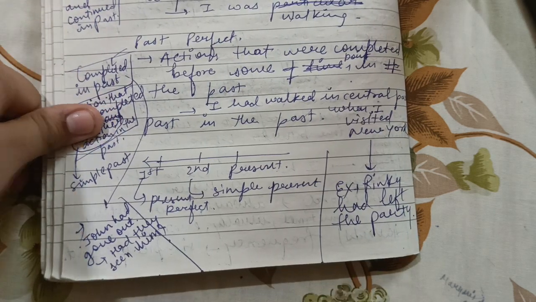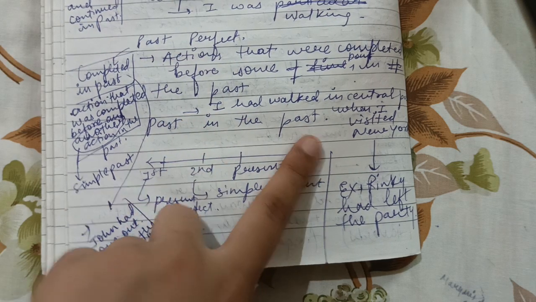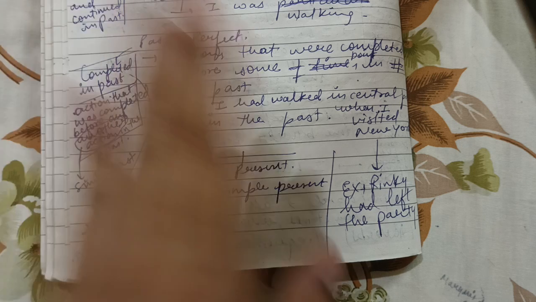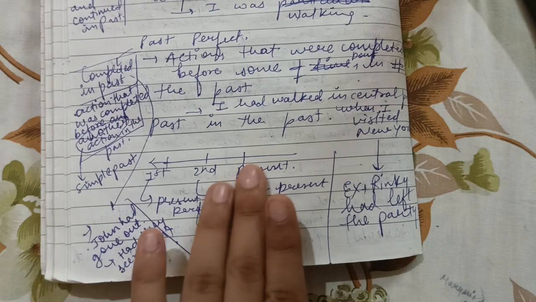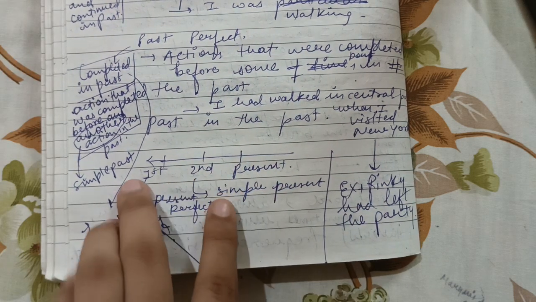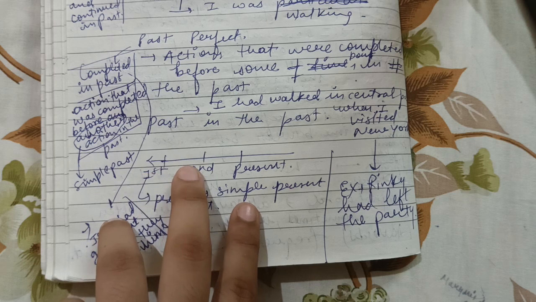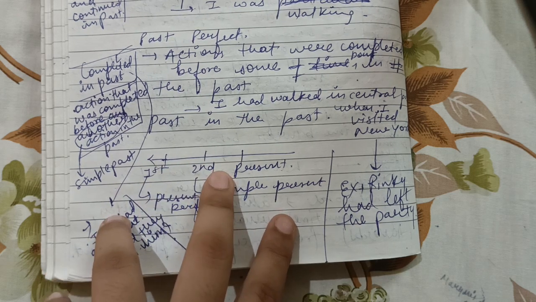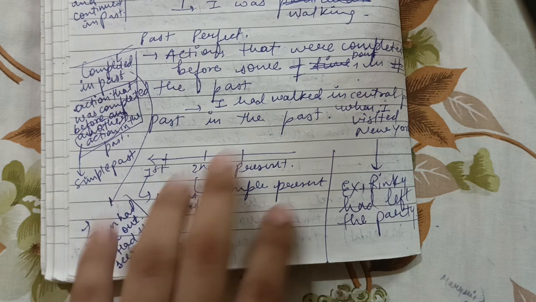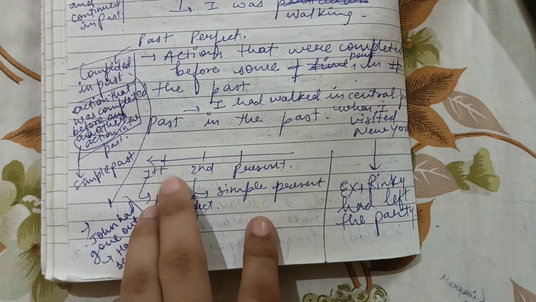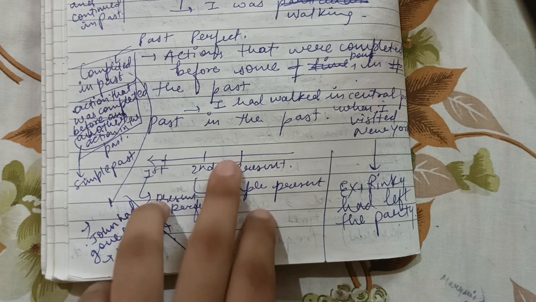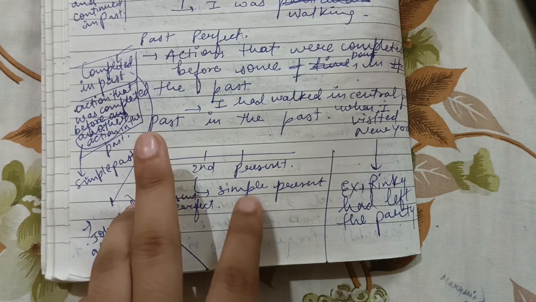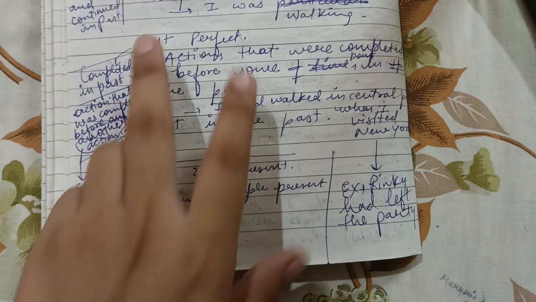Now the next one is, it is also known as past in the past. Why? Because it is a certain thing which happens before certain things. For example, there is the present, a first action which had happened, and a second action. So this action was completed, and afterwards a second action happened. So for the first one, which is past in the past, we use past perfect.